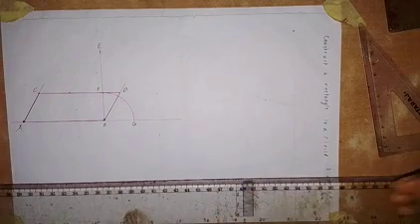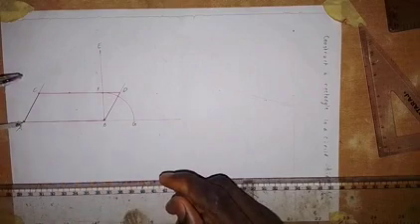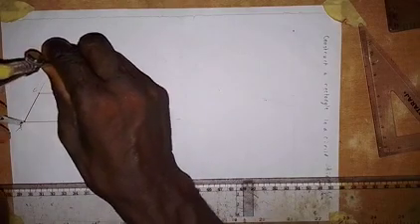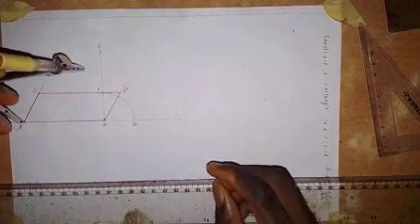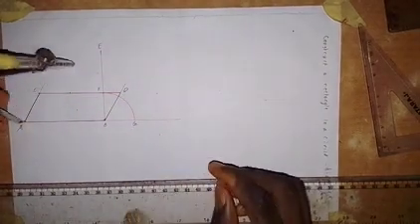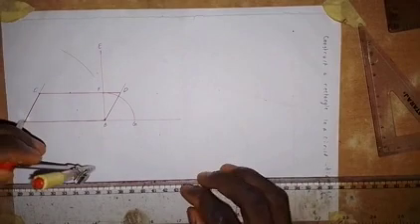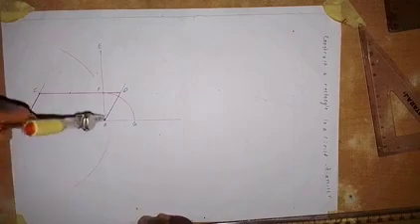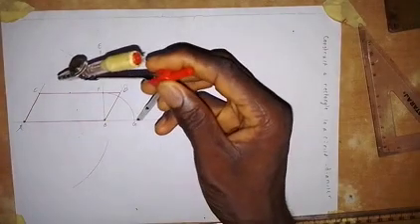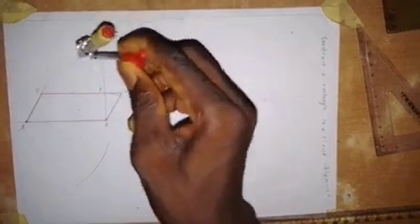So let's do that. With our compass, we put a point here and extend it to any convenient distance, more than half of AG. So we make an arc up here and also make an arc down here like this. Then putting a pinpoint at point G here, I make an arc here and then I make an arc like this.